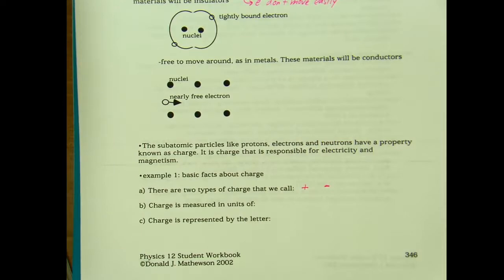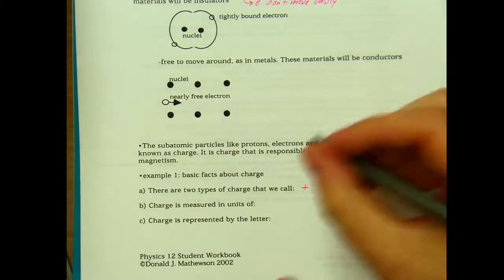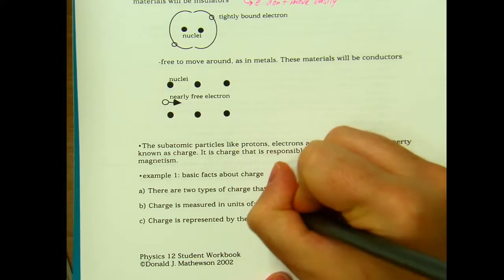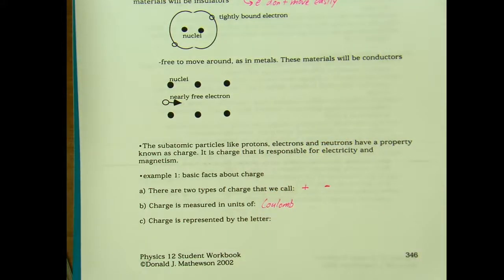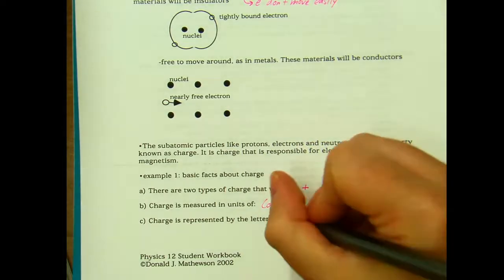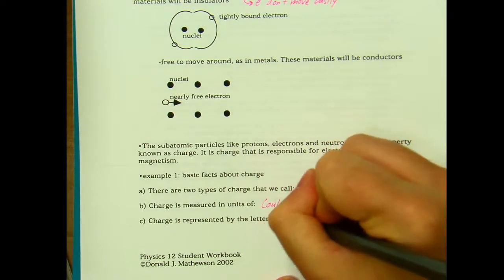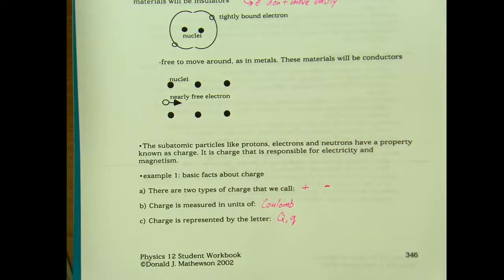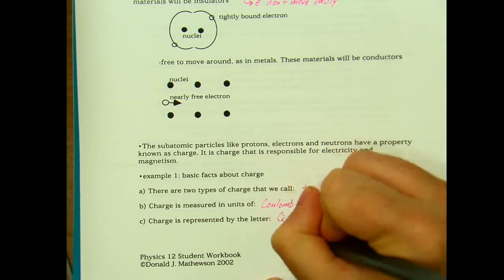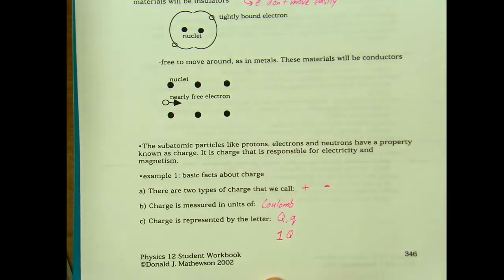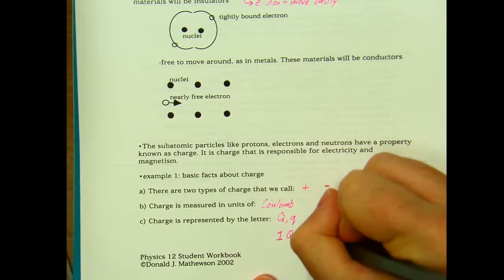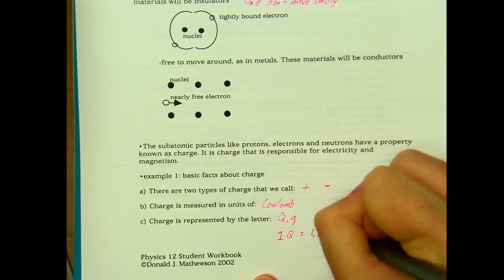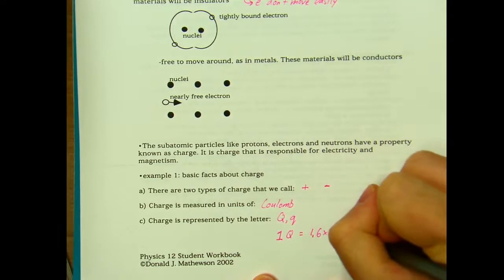Charge is measured in units. I don't know if you've ever talked about them in a previous course, but that unit is called the coulomb, named after a French physicist. And charge is represented by the letter Q. So there's big Q and there's little q. Both of them are used. And we say that 1 Q of charge is equal to 1.6 times 10 to the negative 19 coulombs.